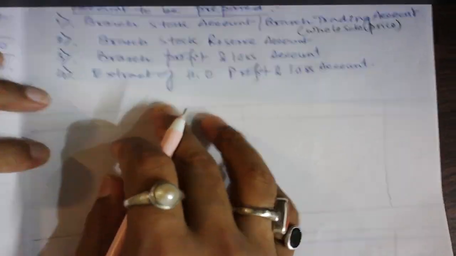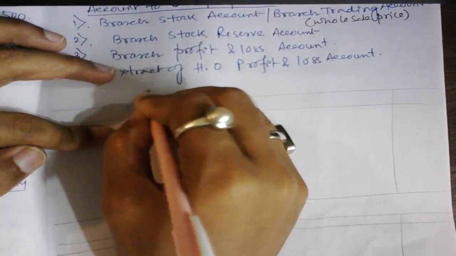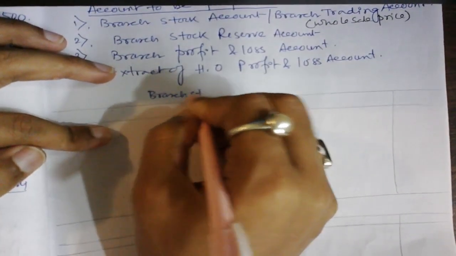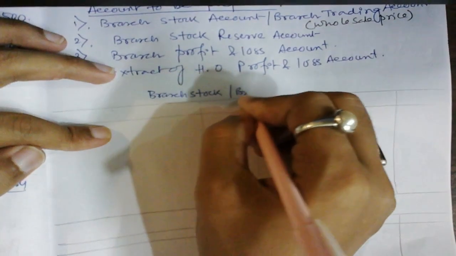Now prepare these three first, then we are going to prepare the extracts. First, the branch stock or branch trading account.